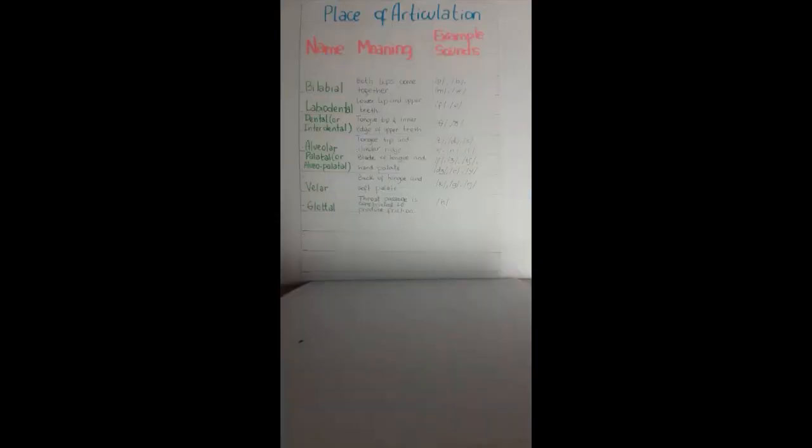Here, what we have is place of articulation, where the sound is produced. We can also classify consonants by referring to the part of the articulatory system that is active when we produce each sound. This is called the place of articulation. As you can see in the list, some of these terms are similar to the names of the parts of the articulatory system that are used in making those sounds.